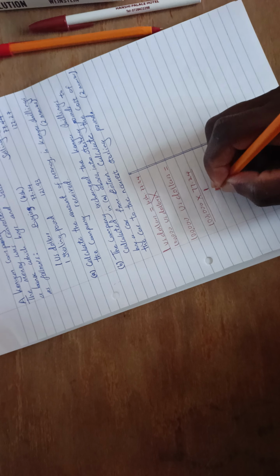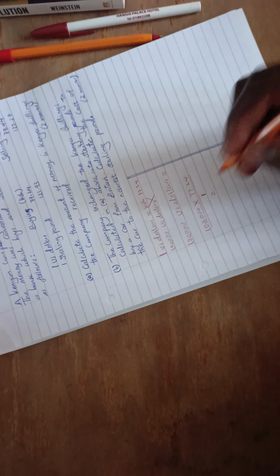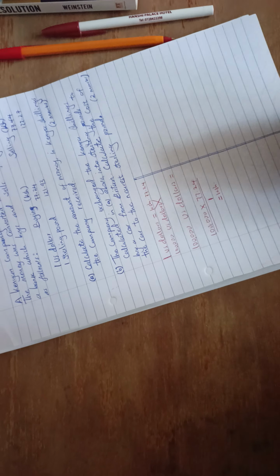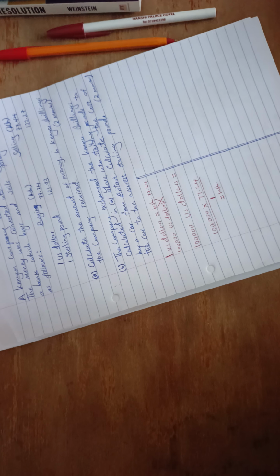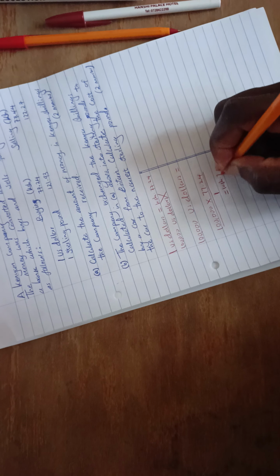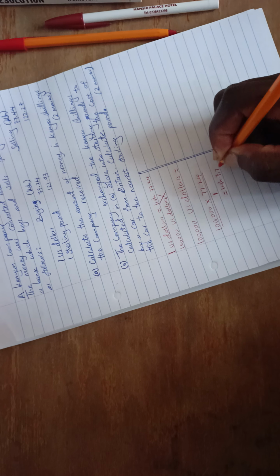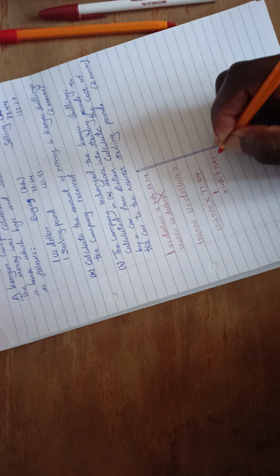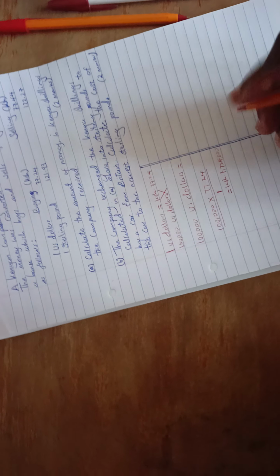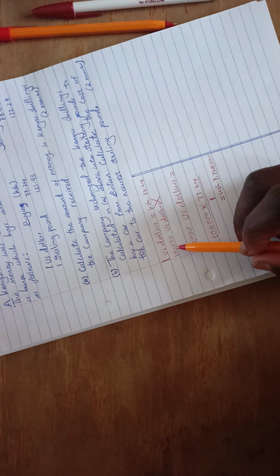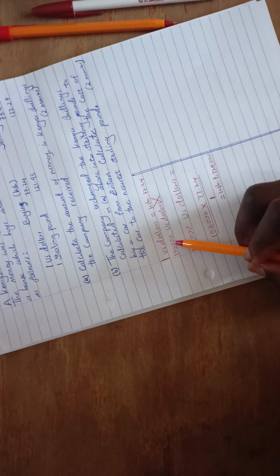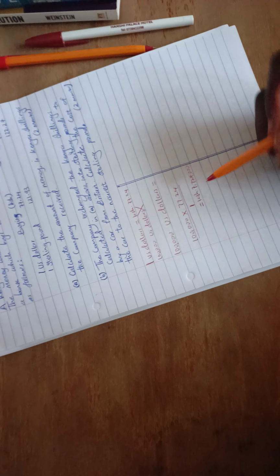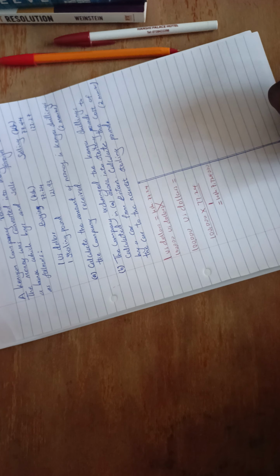So what do you get? What you get will now be in Kenya shillings. In your calculator you get 7,724,000, and this is what is equivalent to 100,000 US dollars. So 100,000 US dollars is equivalent to 7,724,000 Kenya shillings. Now let's go to part B of the question.